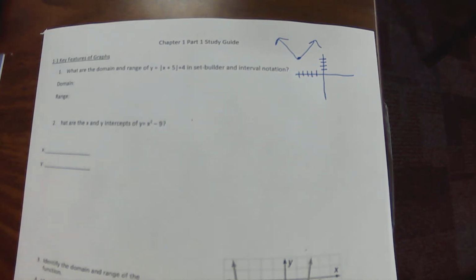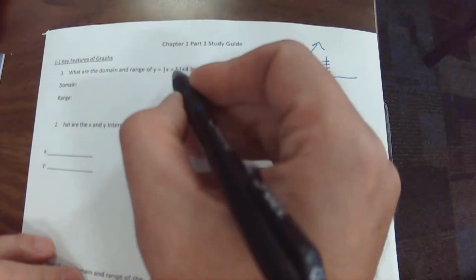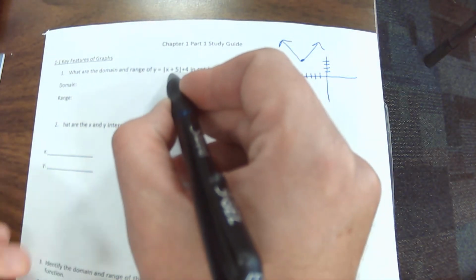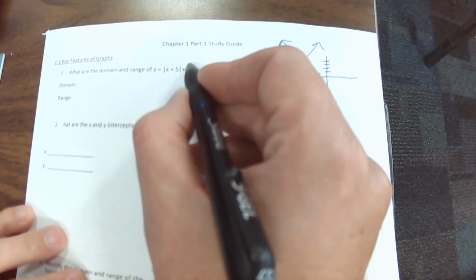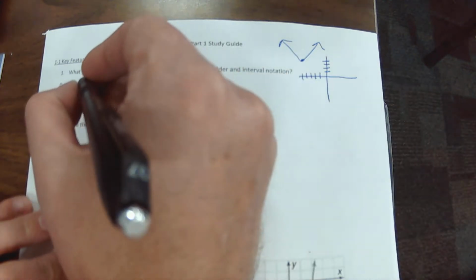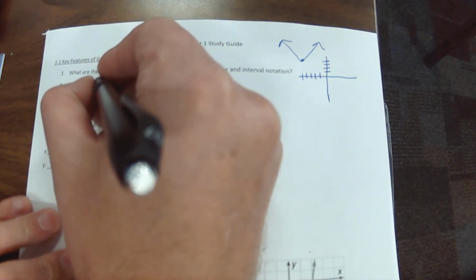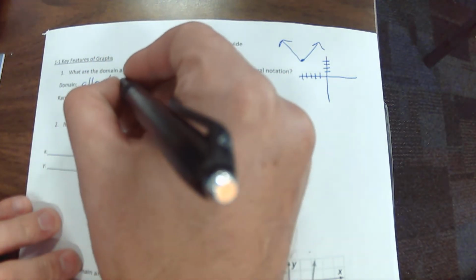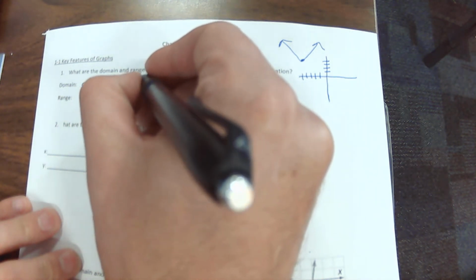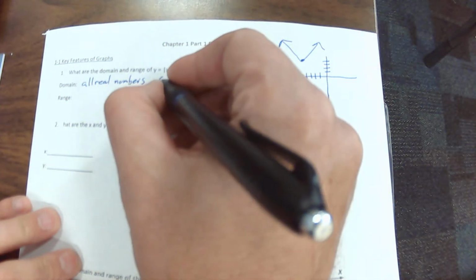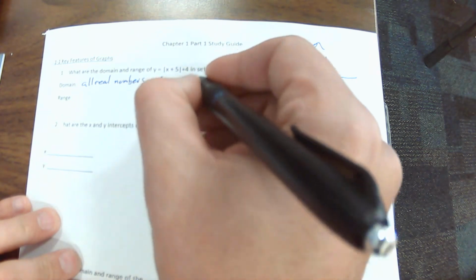So what I did is I went and graphed it. This tells me that it moves left 5 because it's in parentheses, it's a liar, and it's up 4. So my domain is all real numbers. And in interval notation, that would just be negative infinity, comma, positive infinity.